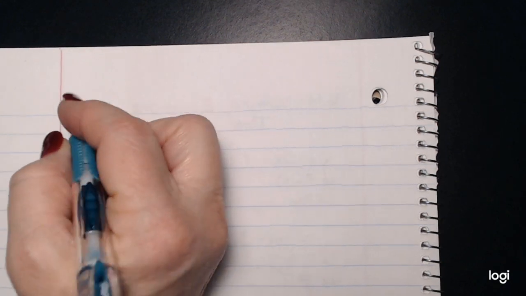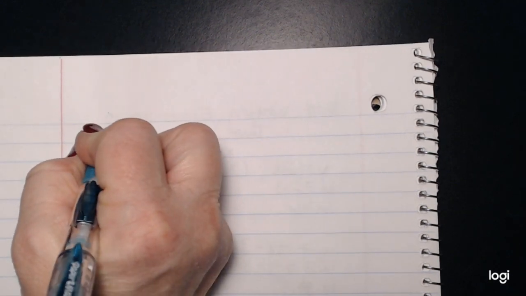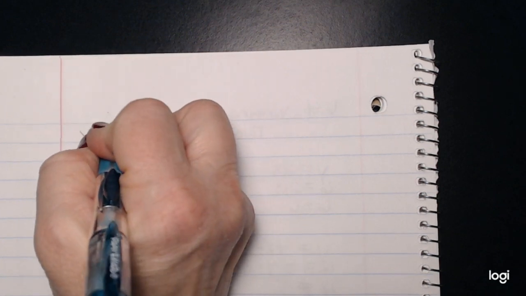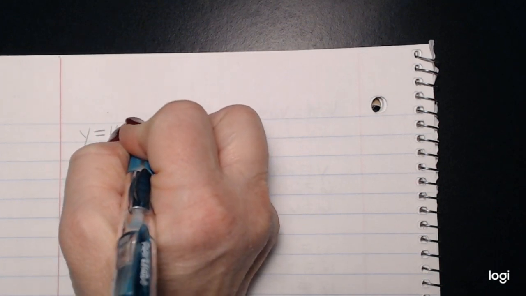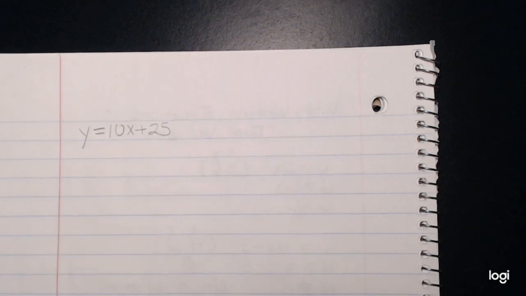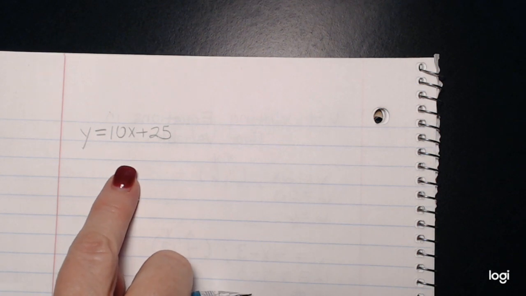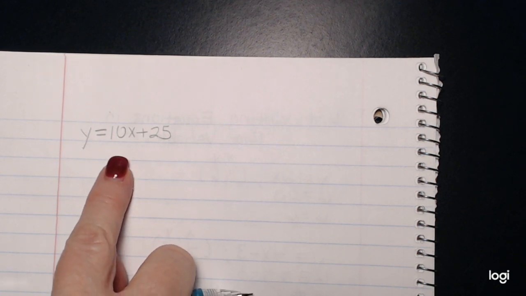My equation is this: y equals 10 times x plus 25. This equation is going to represent the amount of dollars in your savings account after x weeks.